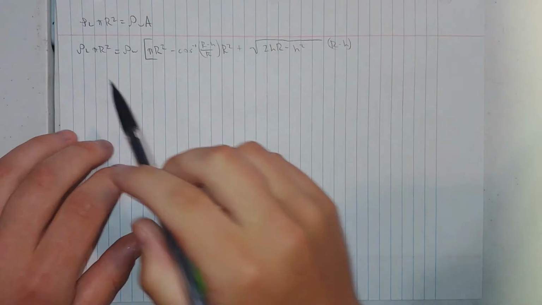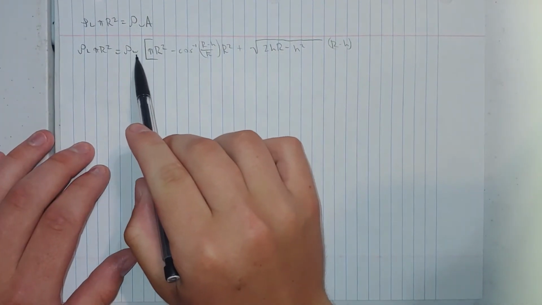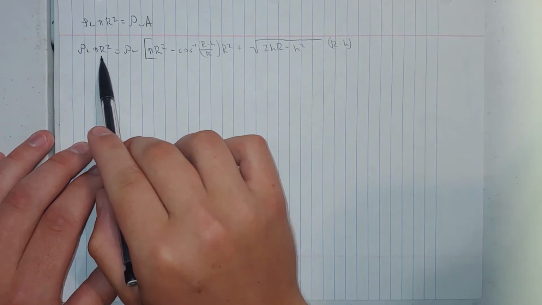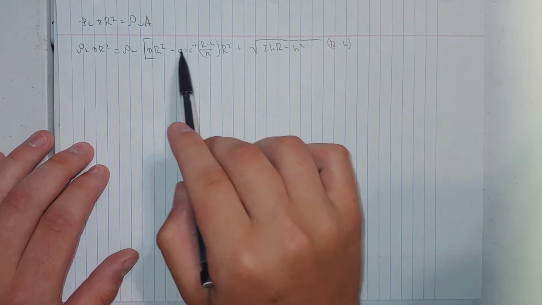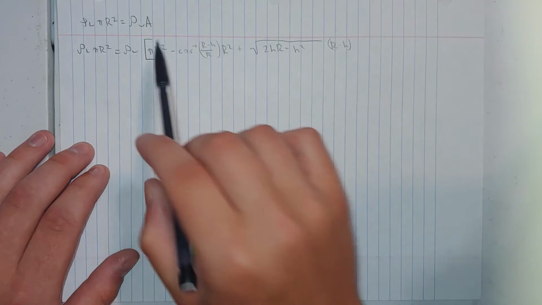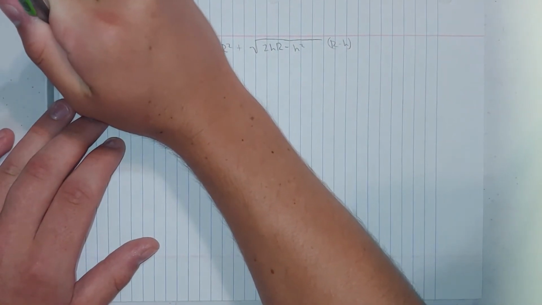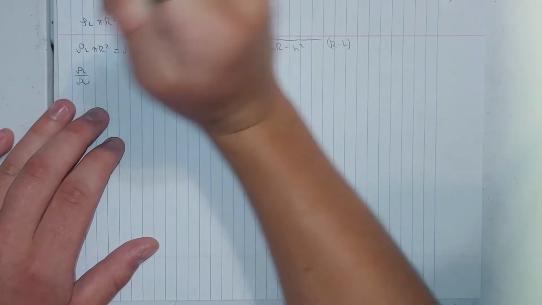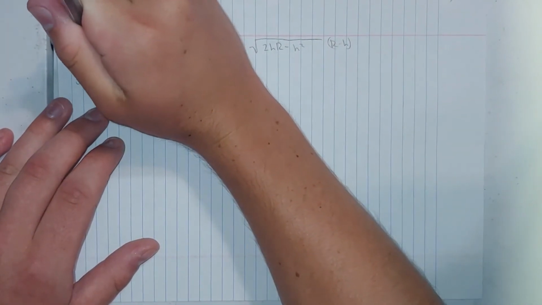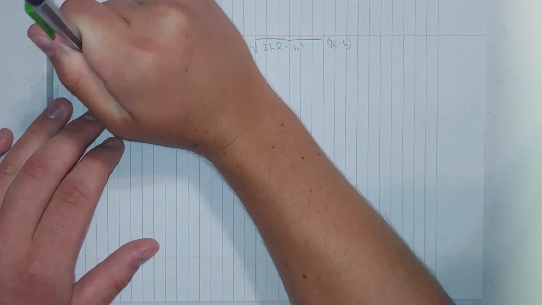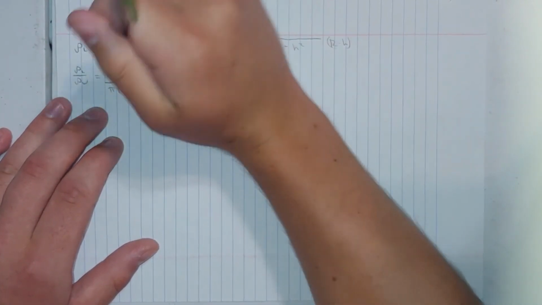So now what we're going to do is we are going to divide the density of water over to this side here, and we're going to divide pi r squared over to this side, so it's going to have to be divided by each of our three terms here. So let's go ahead and do that. So on this side, we've got the density of the log divided by the density of the water equals each of our three terms divided by pi r squared.